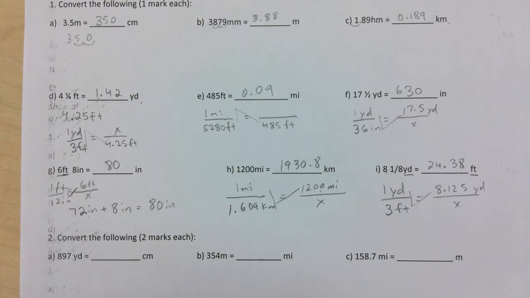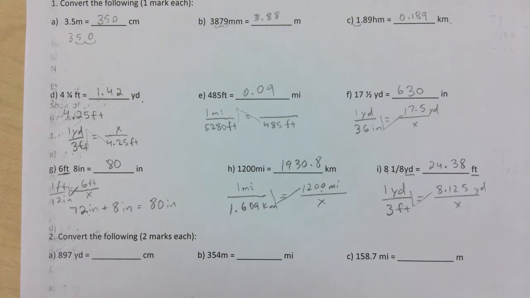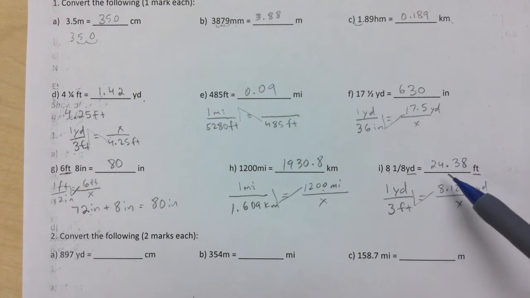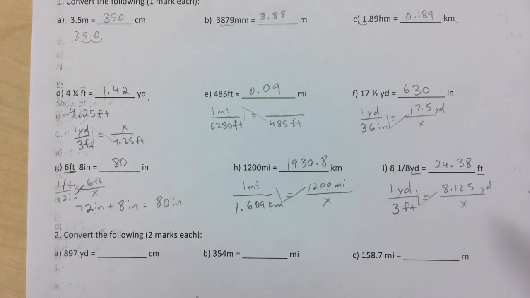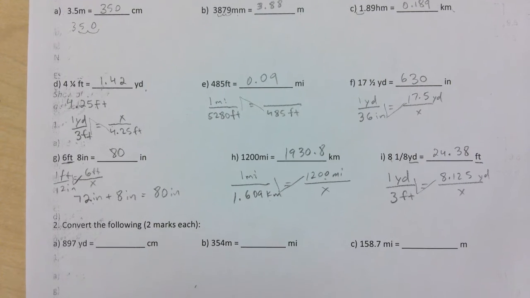So far, a total of 9 marks. I don't want you to round too early here. It's not your final answer, right? So here you keep them all, but at the end you round. So far we're out of 9. Okay.